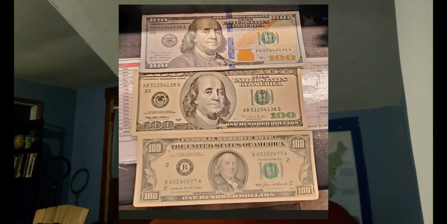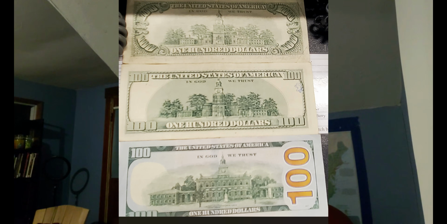But it turns out the bills that she gave me were from three different generations of dollar bill, pictured above. And it's hard to see, but from oldest to newest, it goes from 1985 to 1997 to 2017, respectively. And even on the reverse, you can tell there's a huge difference.